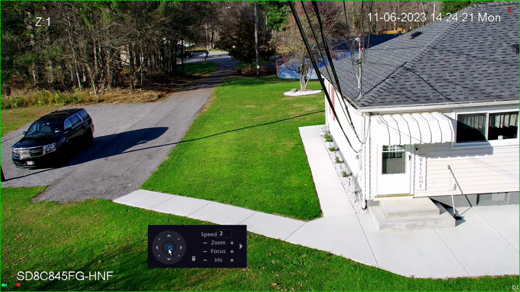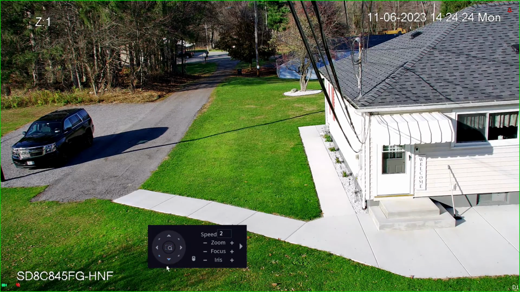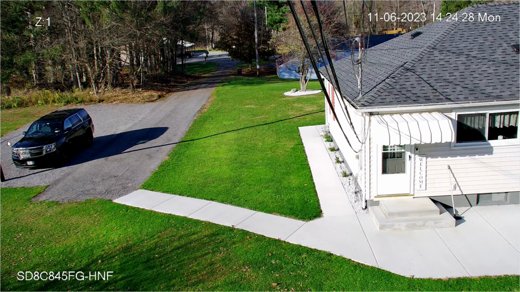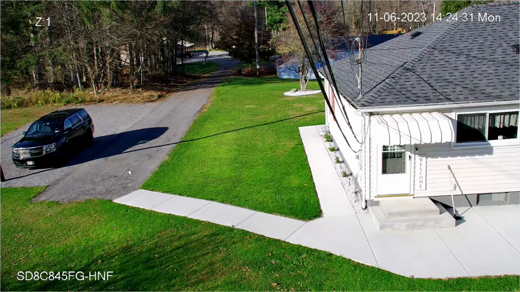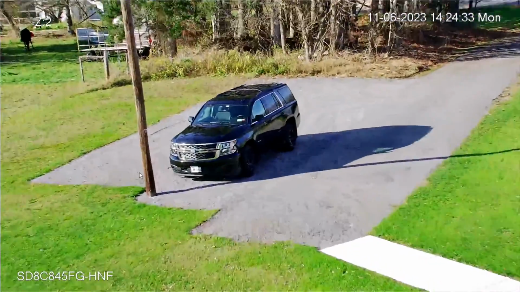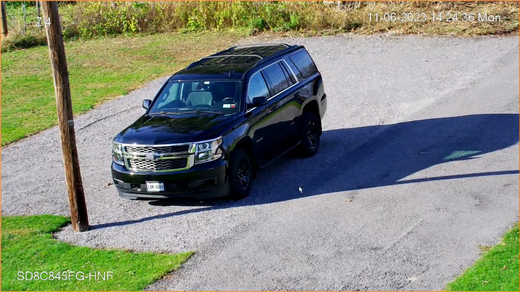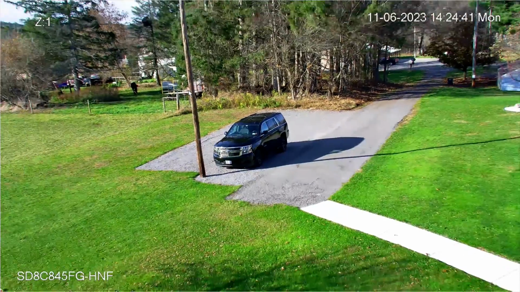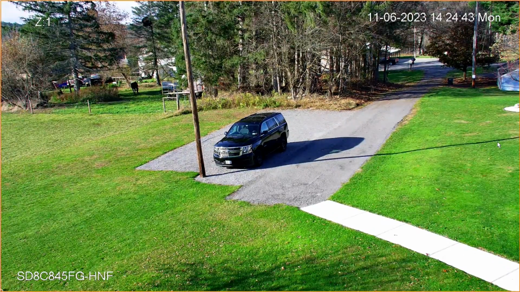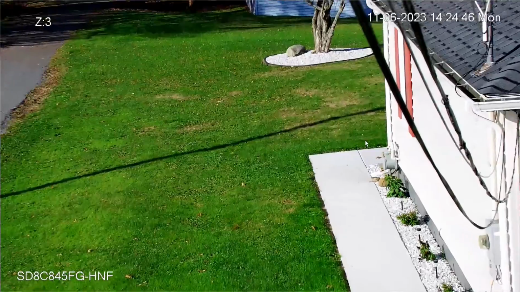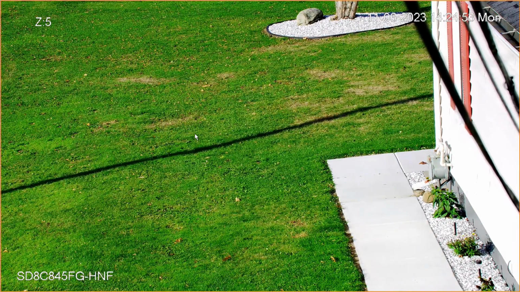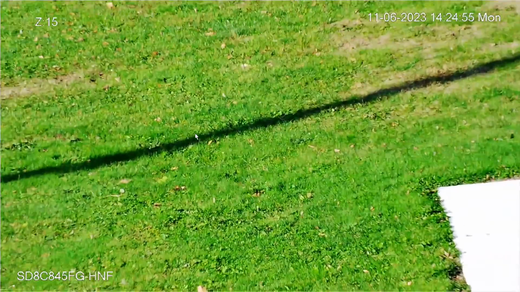You also have a square in the middle, which is 3D positioning. You can select that 3D positioning, and now you can use your mouse control. I'll drag a square, and the camera will zoom in. If I reverse the square, the camera will zoom out. I can click on the screen, and it will move the camera. I can use the mouse wheel to zoom in and out.